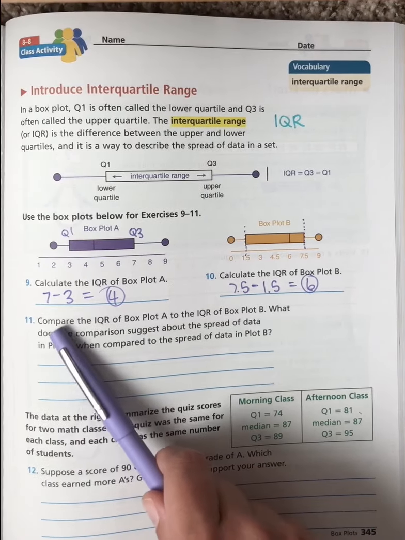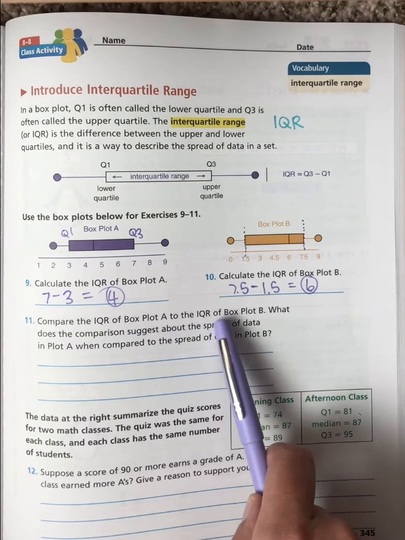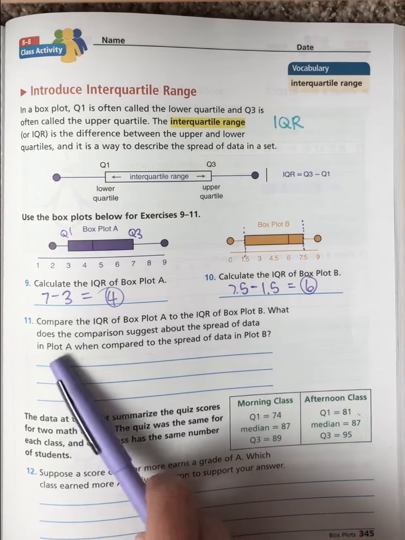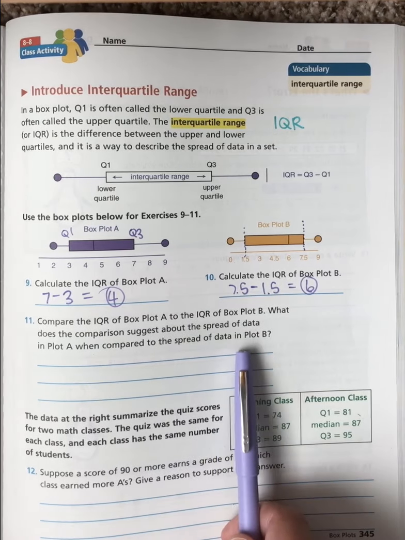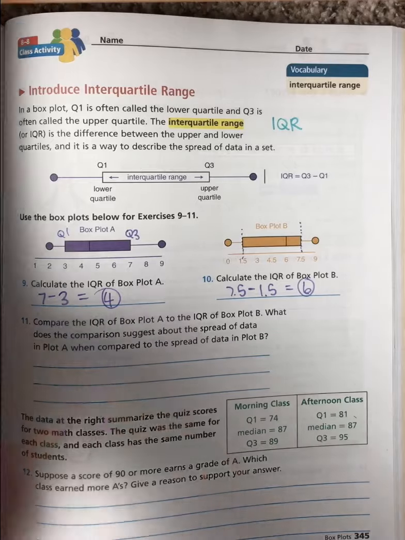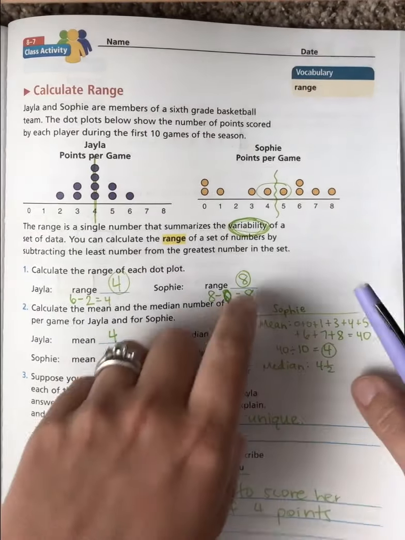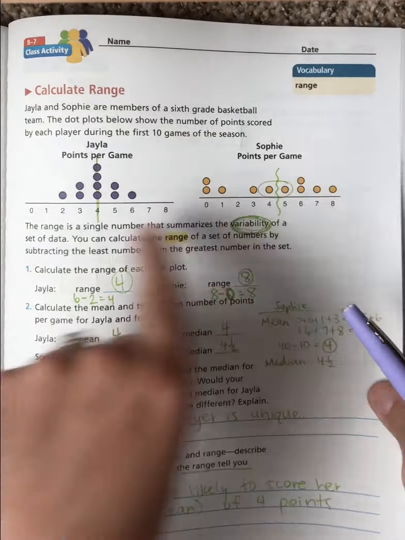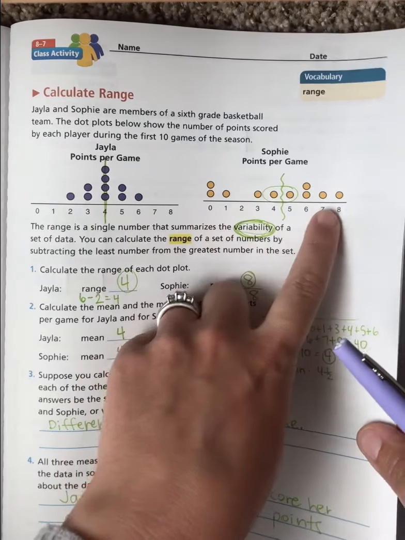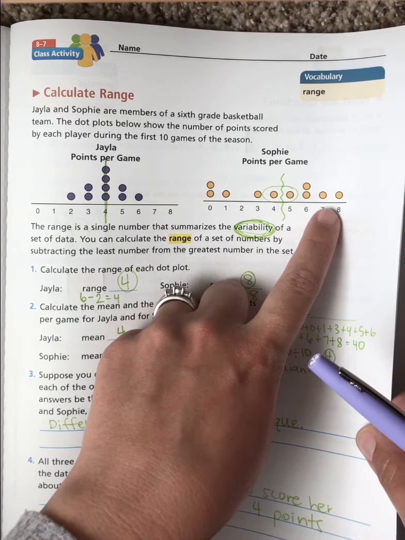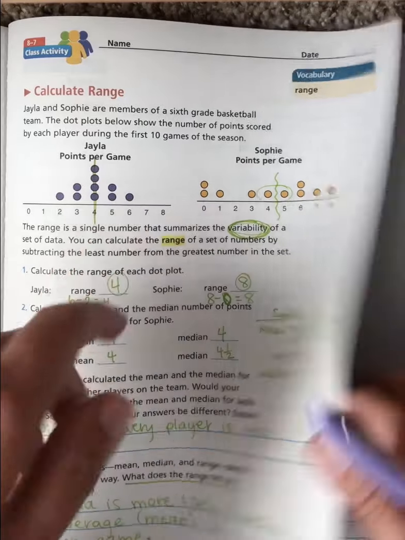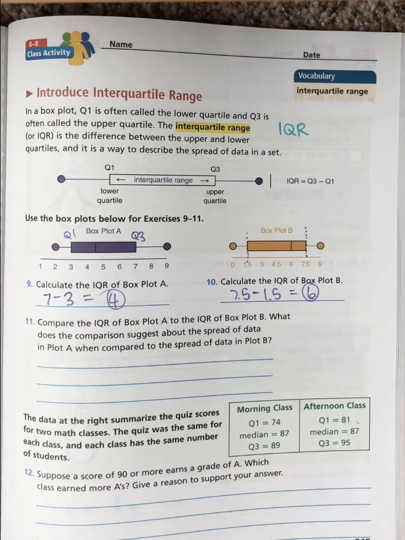So it says compare the IQR of box plot A to the IQR of box plot B. What does the comparison suggest about the spread of data in plot A when compared to the spread of data in plot B? So kind of like when they asked us in our last lesson, having a range for Sophie that was really big and a range for Sophie that was really little, what did that tell us? It told us that it wasn't predictable how many baskets she would shoot during a game, but it was predictable for Jayla because her range was a lot smaller. What does the IQR tell us?